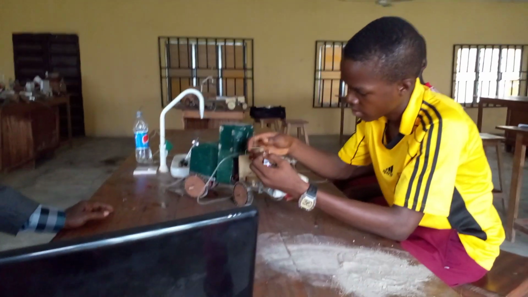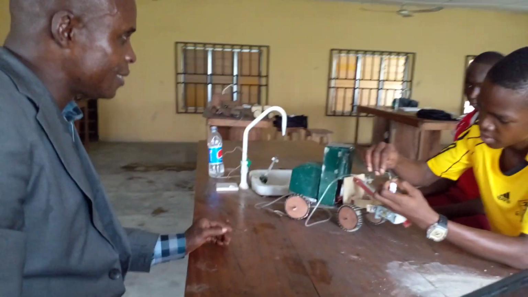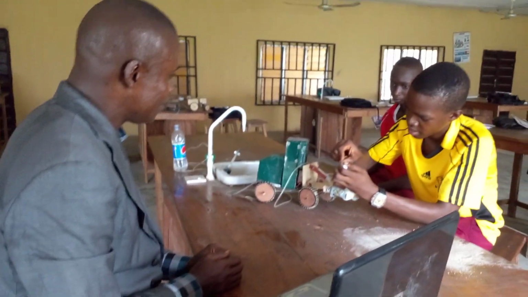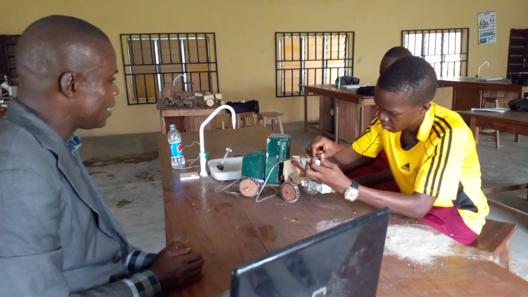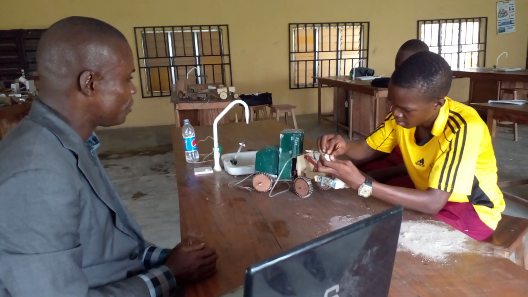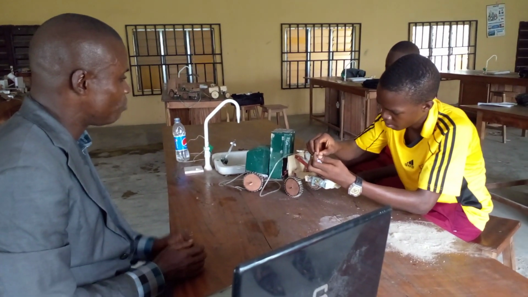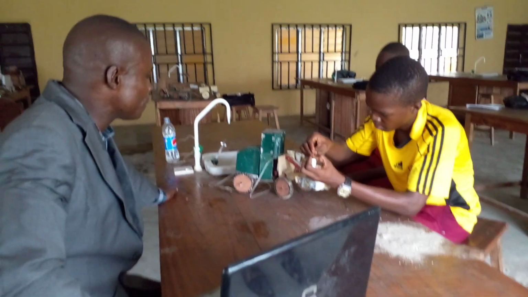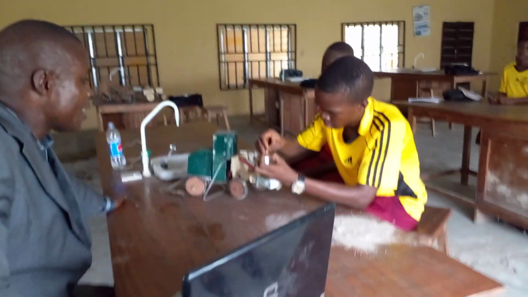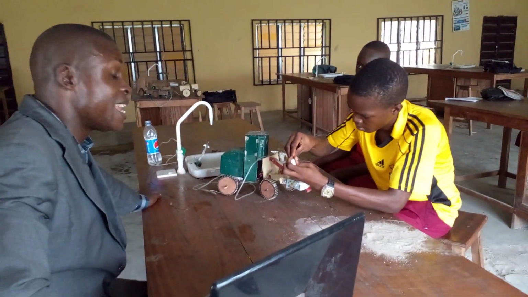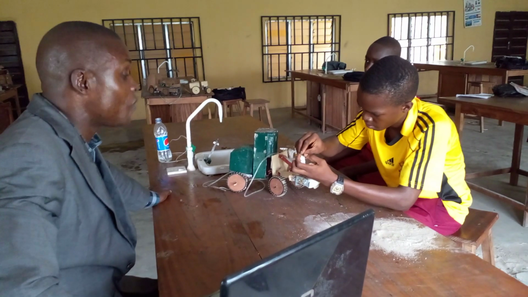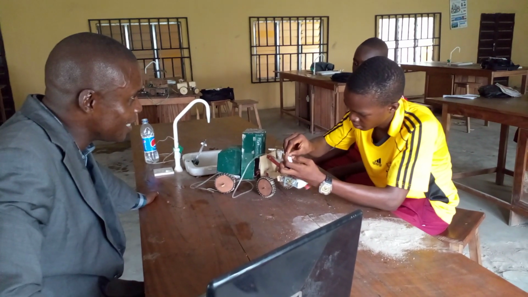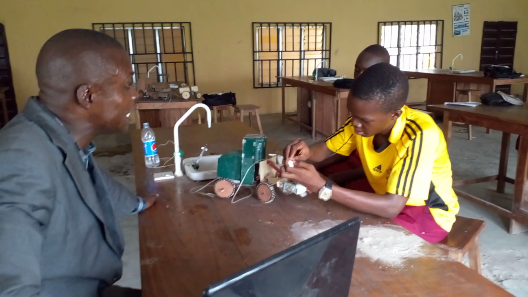It's one good thing about this machine. It can reverse, it can turn. That's beautiful. I know in the next few years you will manufacture your own car. That will be what? Made in Nigeria.